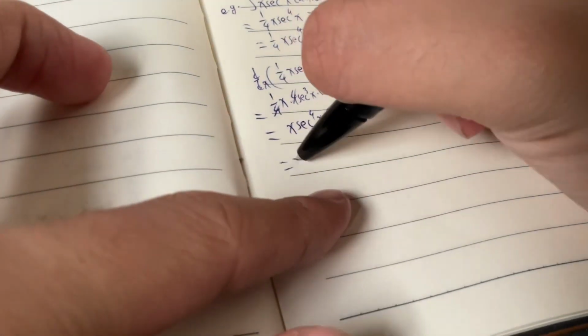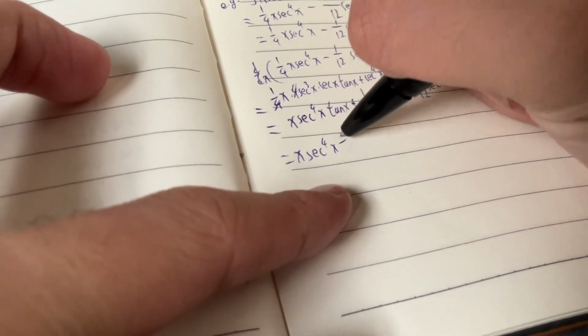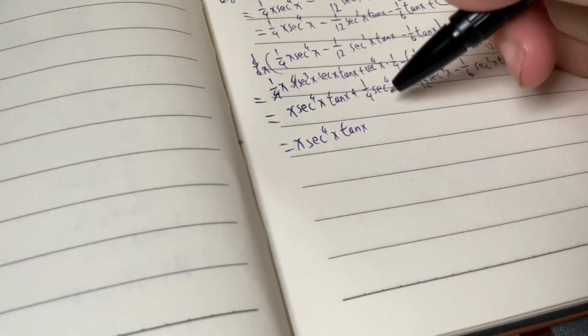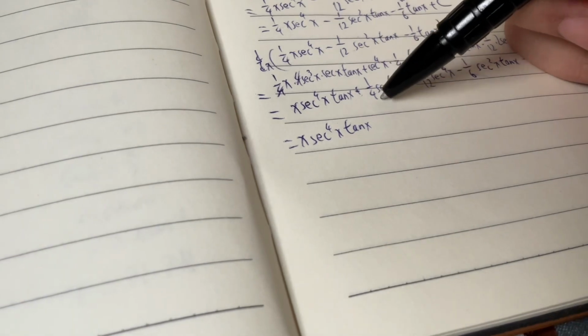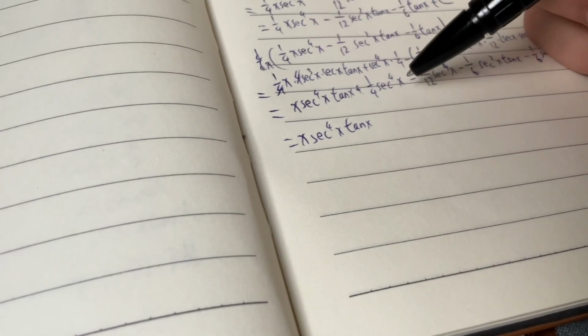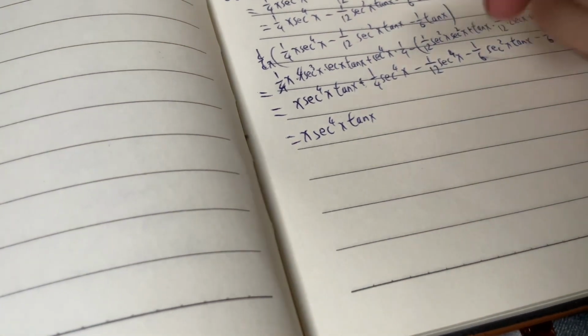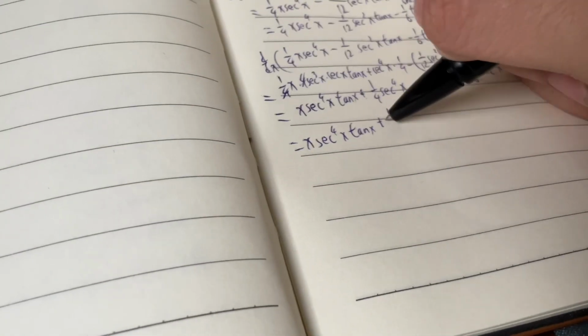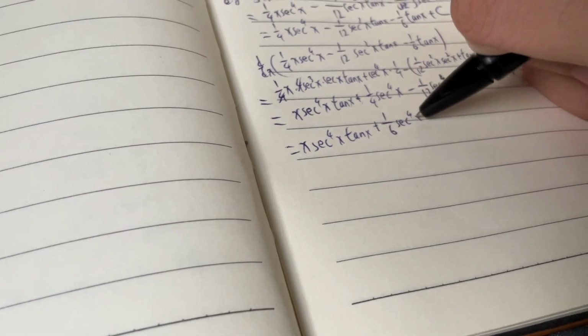Just keep continuing. x times secant power 4x tangent x, and then multiply by 3 on both sides, it becomes 3 minus 1/12 is 2/12. It's just 1/6 plus 1/6 secant power 4x.